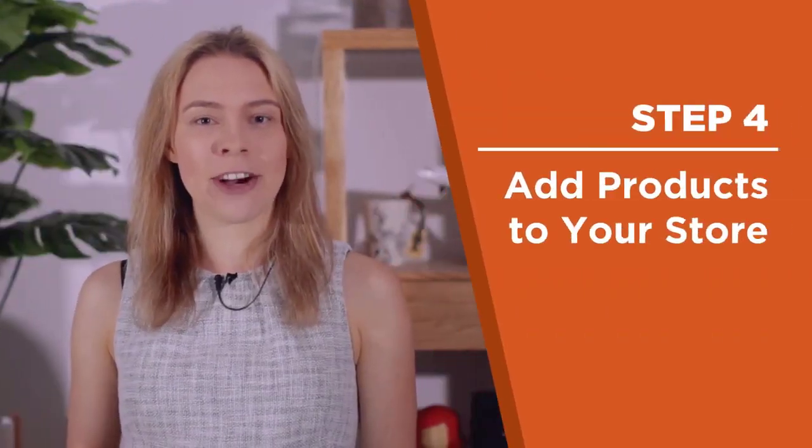Step 4, add products to your store. Okay, so now the fun begins. We're going to add each and every product that we plan to sell in our new store. To show you how to do this, I'm going to be creating one for this example product here, a camera lens travel mug that really does look like a real camera lens.